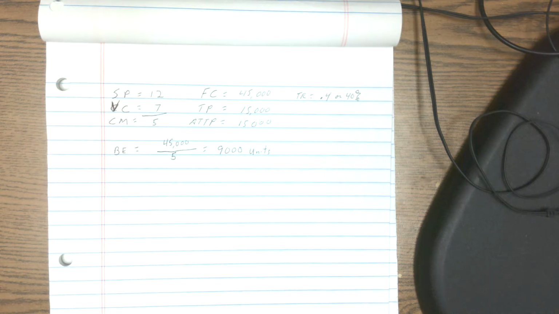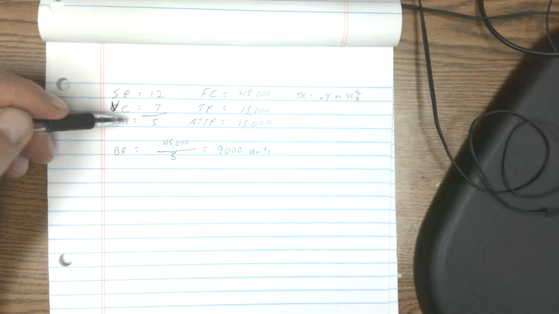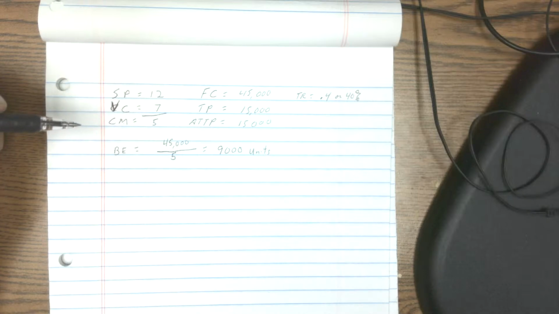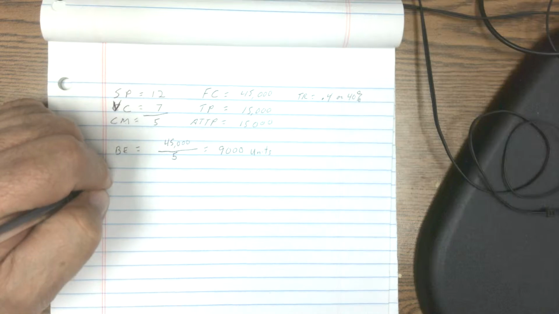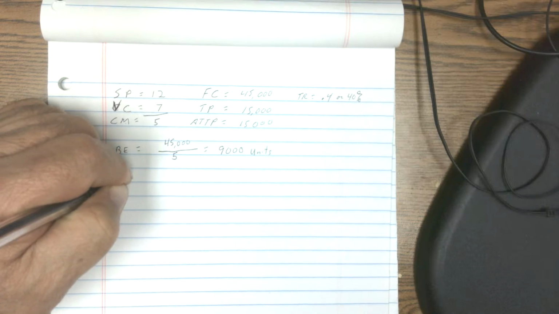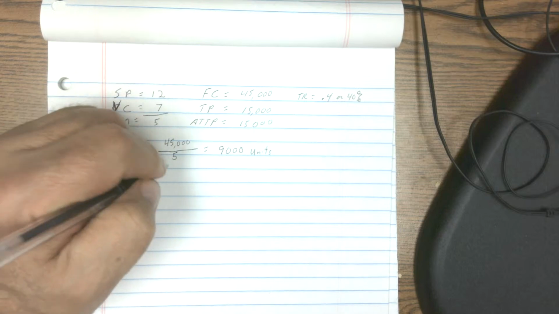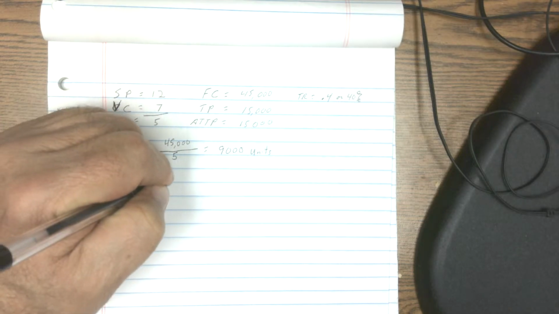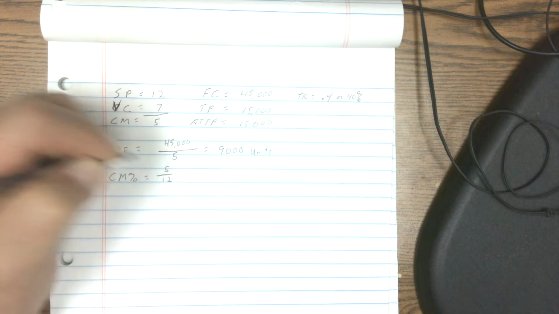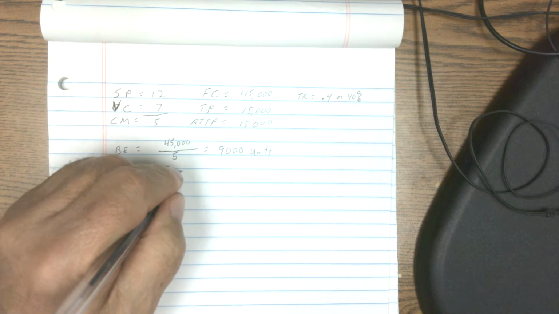Now, if you want to get dollars instead of units, then you need to change this contribution margin into the contribution margin ratio. The contribution margin ratio, which I usually abbreviate with a percent sign, equals the contribution margin of 5 divided by the selling price of 12.